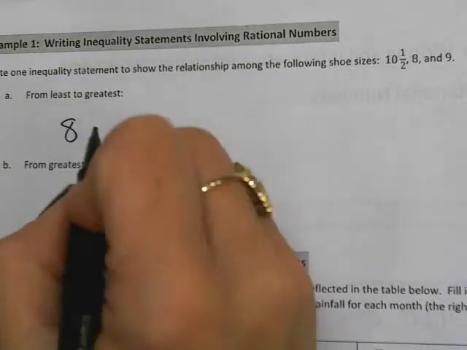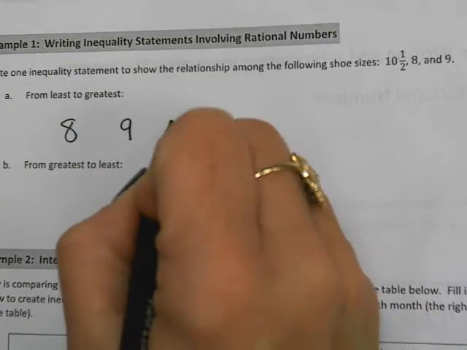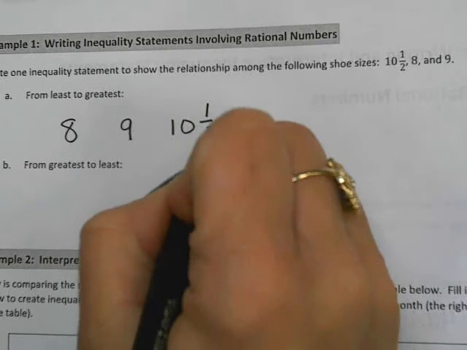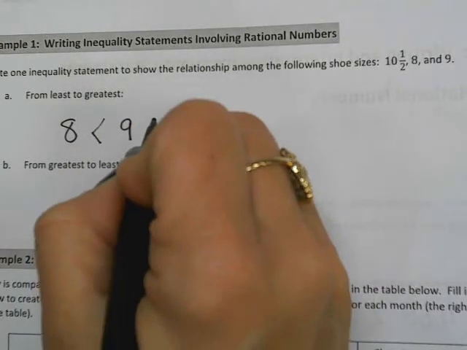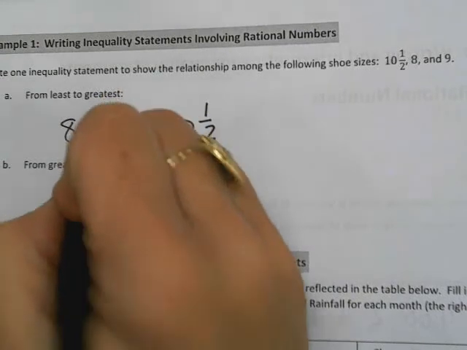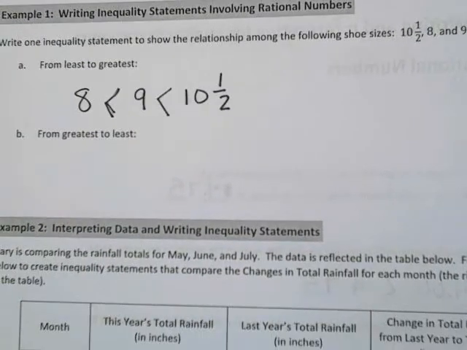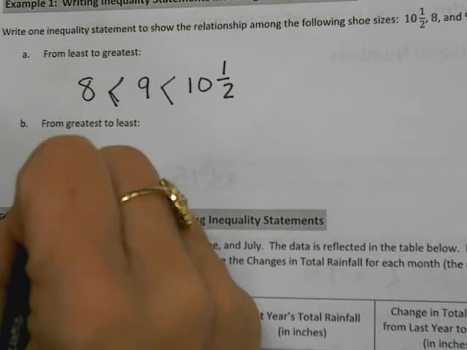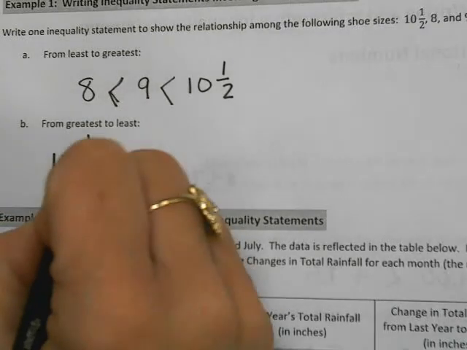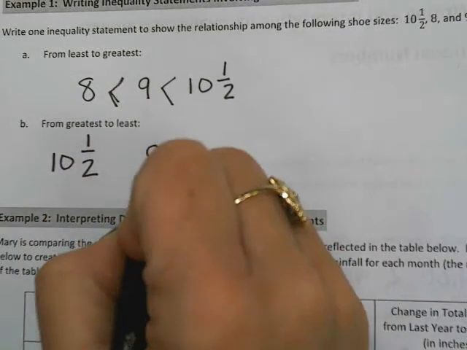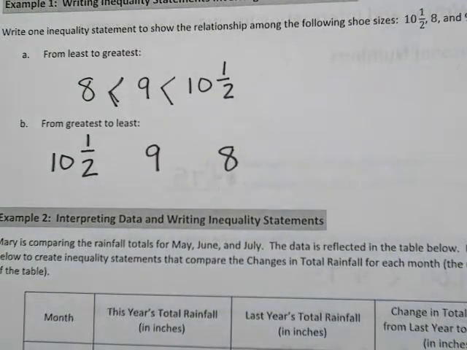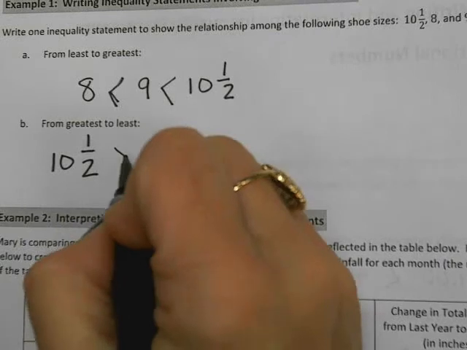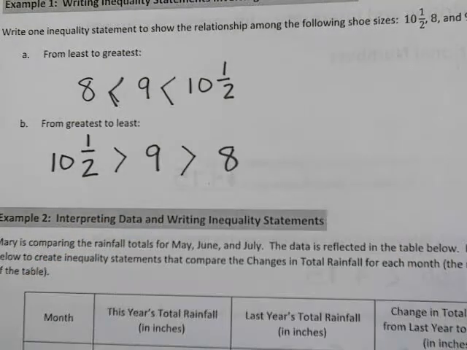So I'm first going to list them and just leave some space between them for my sign. So I would say 8 is less than 9 is less than 10 and 1/2. Okay? Greatest to least, I know it's going to be opposite order, so 10 and 1/2 is my greatest. I'm going to leave room for my sign. 9 would go here, and 8 would go here. So now I'm listing greatest to least. I need that greater than sign. 10 and 1/2 is greater than 9 is greater than 8.